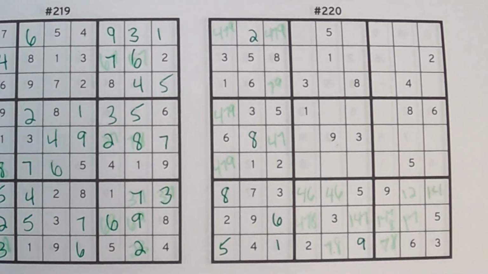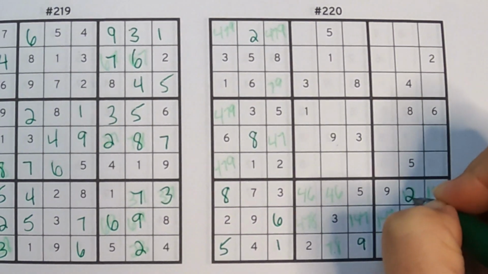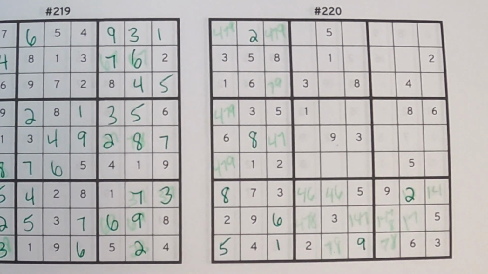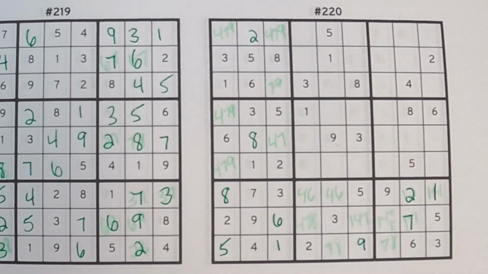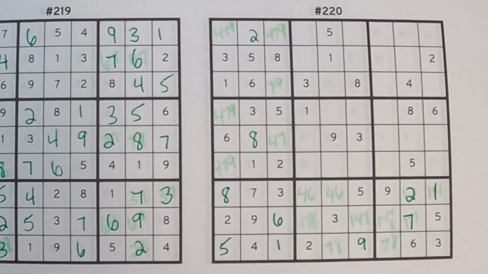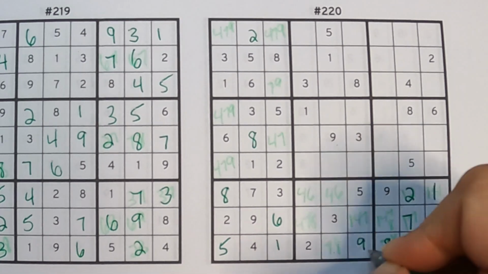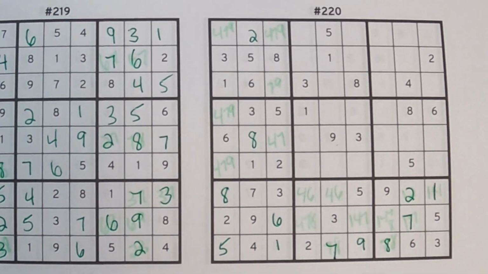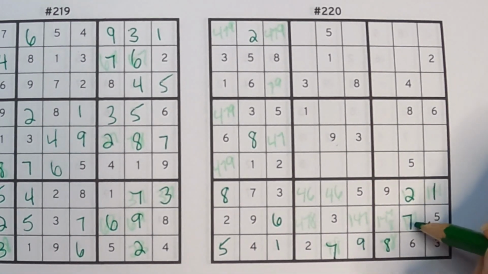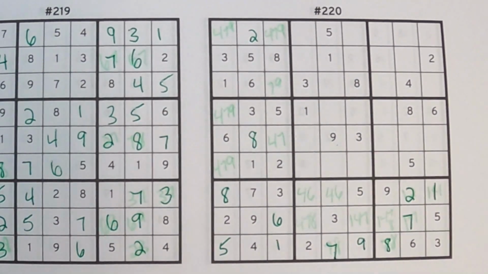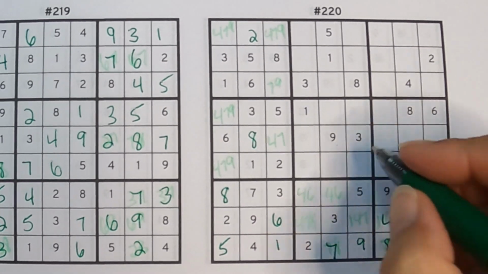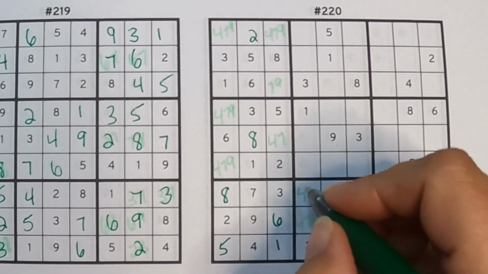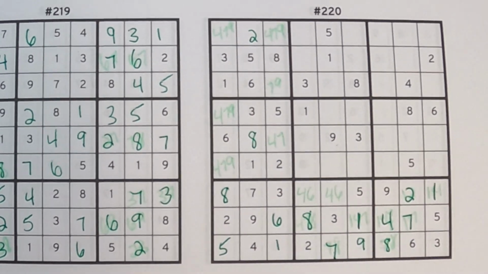So if we look, the only place our 2 can be in that row is here. And the only place the 1 can be is here. That 1 makes this our 7. And that 7 makes this our 8, 7. Now we have 1, 7, and 8 here, so this is our 4 for that box. 4 and 7 here makes this our 1, and this our 8.